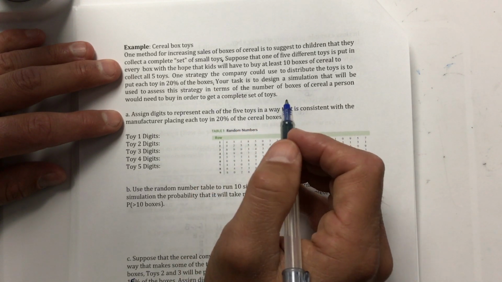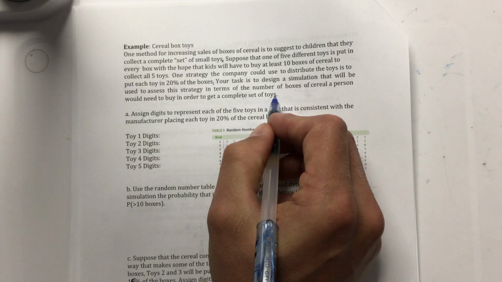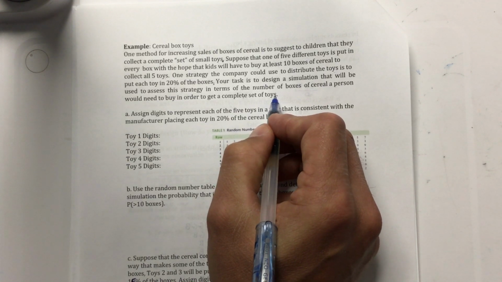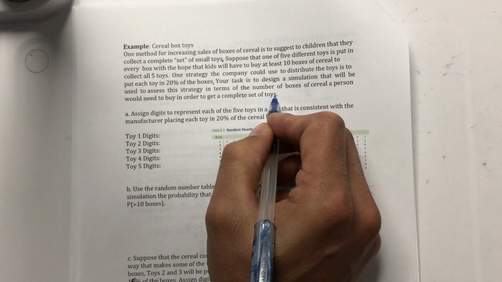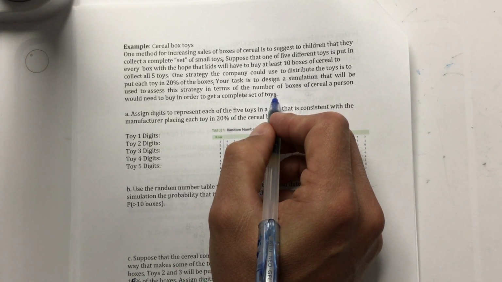All right, so the simulation is like, how many boxes will I have to buy in order to get all 5 toys? What's the minimum number of boxes do you think I'll have to buy to get all 5 toys? 5. So you could get lucky and just boom, boom, boom, boom, 5, you happen to get all 5. All right, if you get the same toy once, well then you have to buy another box in hopes to get another one.